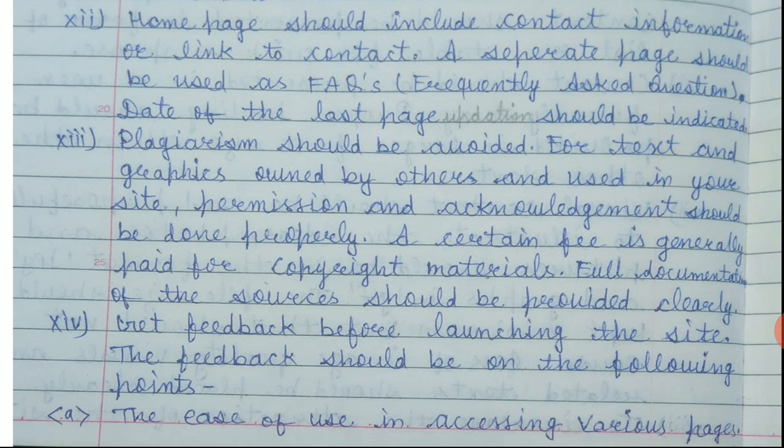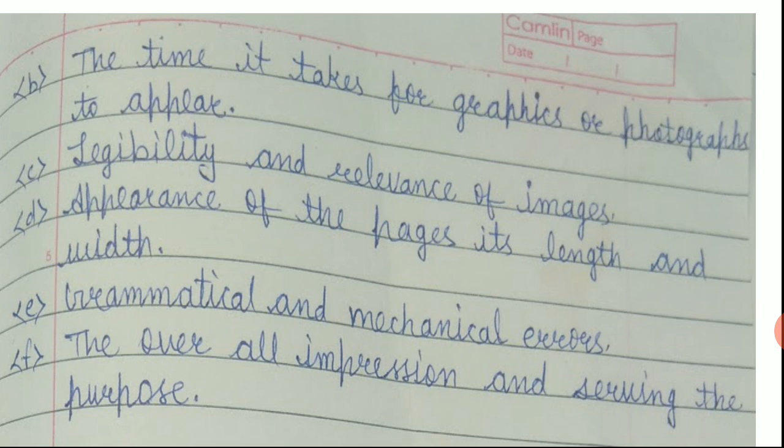And in this feedback, we should ask these questions: the ease of use in accessing various pages, whether it was easy for the users to navigate through the site; the time it takes for graphics or photographs to appear, how much time it took when they opened the site, whether the photographs or graphics took a long time or were downloaded very easily; legibility and relevance of images; appearance of the pages, their length and width, what the final appearance was on the machines of the users; grammatical and mechanical errors.